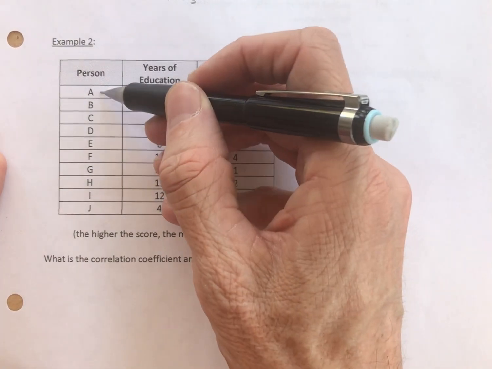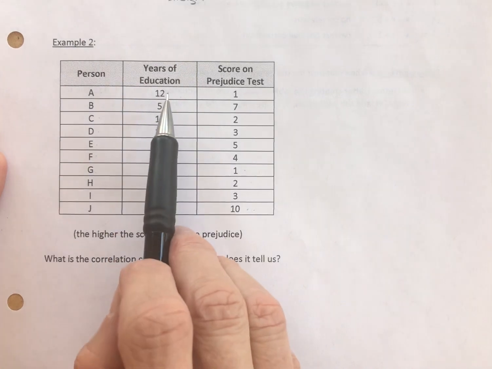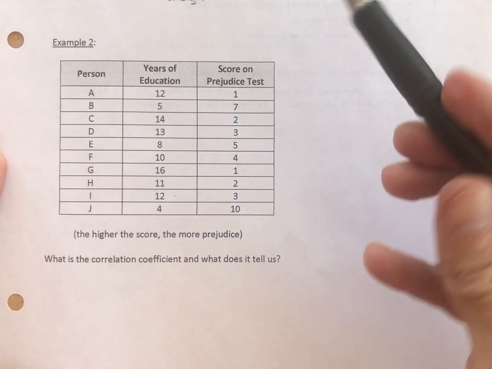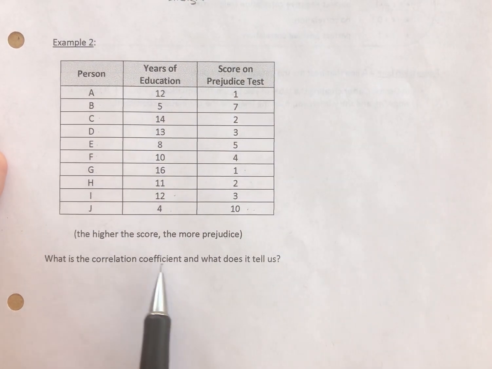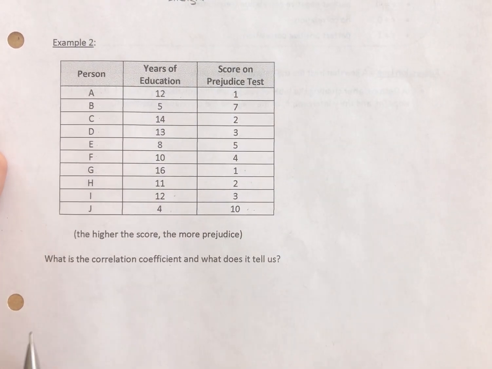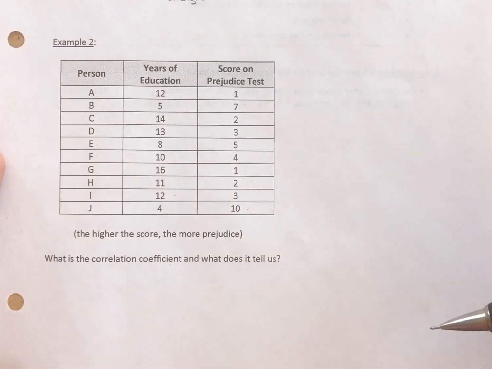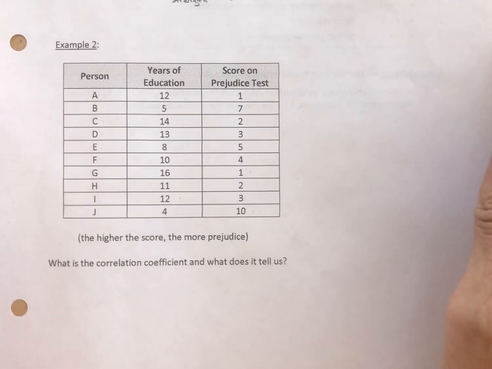So we looked at 10 people, and we have how many years of education they have and how they did on the test. Is there a relationship? What is the correlation coefficient and what does it tell us? Is there a relationship in this data? Let's go to Desmos.